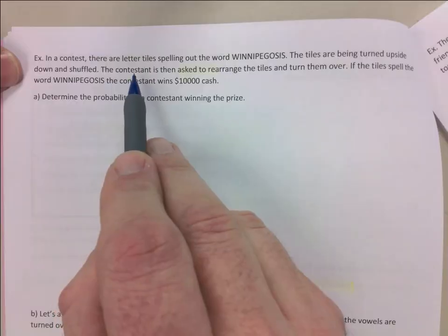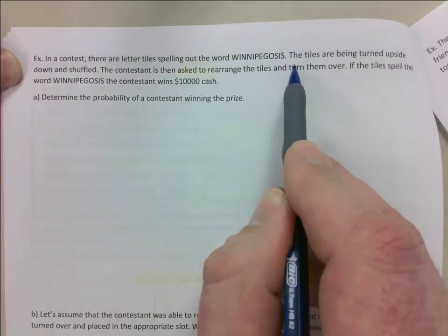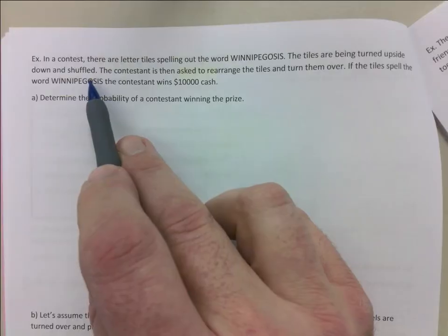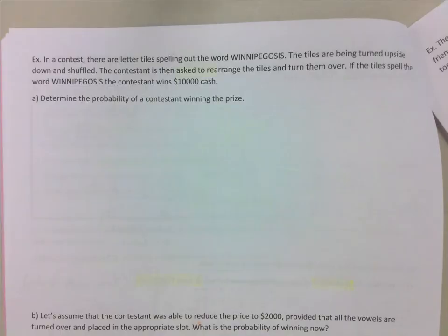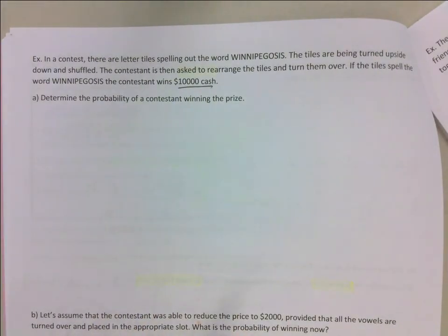In a contest, there are letter tiles spelling out Winnipegosis. The tiles are being turned upside down and shuffled. The contestant is then asked to arrange the tiles and turn them over. If the tiles spell the word Winnipegosis, you win $10,000 instantly. What's the probability of that happening?